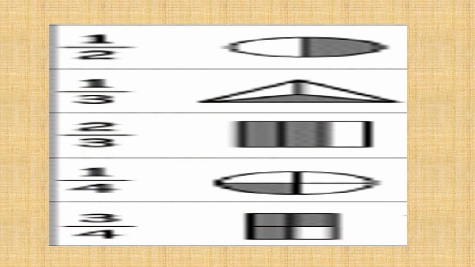Now see this picture, children. In the first picture, a circle is divided into 2 parts, and one portion is shaded and one portion is unshaded. So the fraction here is 1 upon 2, or we can say half. In the second picture, a triangle is made in which one portion is shaded and 2 portions are unshaded, and the total parts are 3. So the total parts are written in the denominator, that is 3, and the shaded portion 1 will be written in the numerator. So what will be the fraction that time? 1 upon 3 or 1/3.